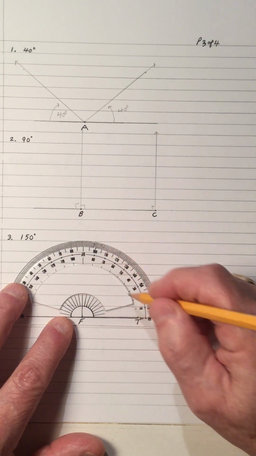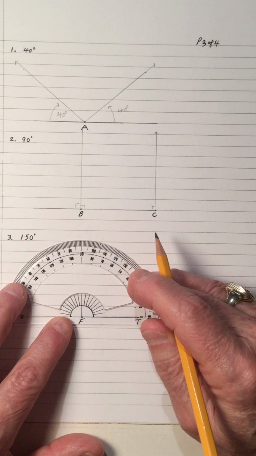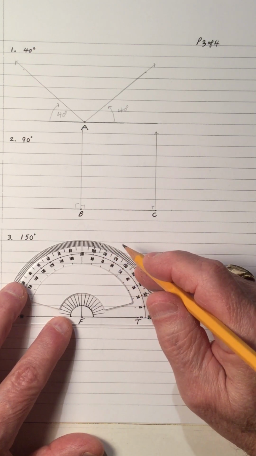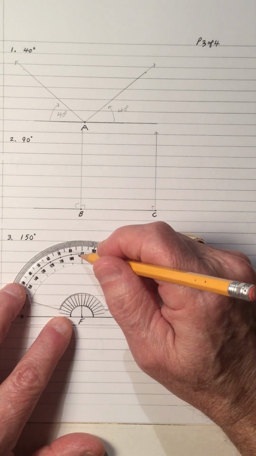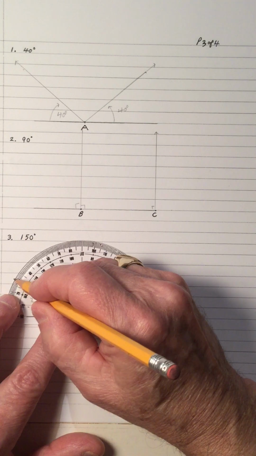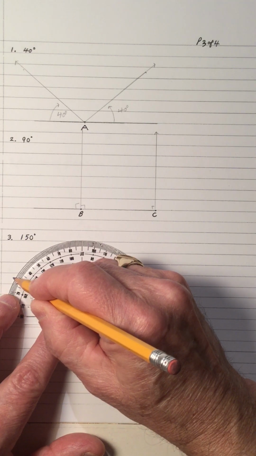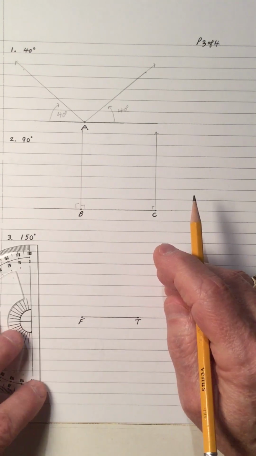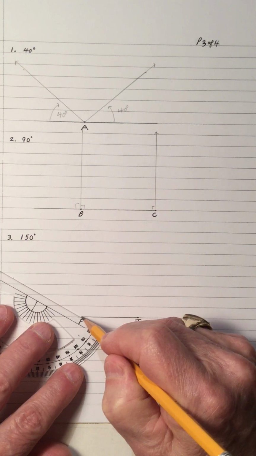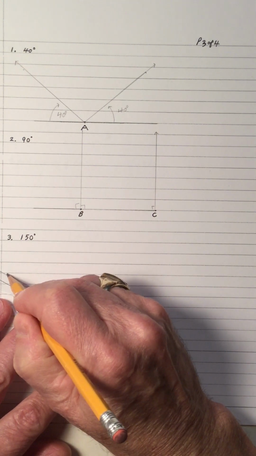So there's a 90, 100, 110, 120, 130, 140, 150. There's 150. So from F, we rotate in a counterclockwise direction.